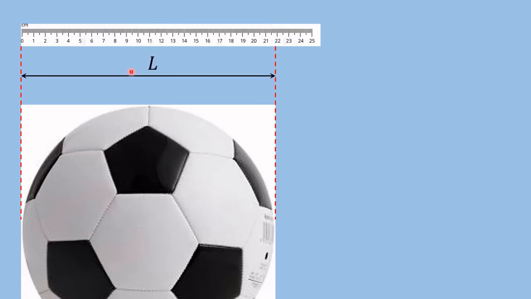I'm going to use the letter L to refer to the diameter of the ball here. And I think a reasonable statement would be to say that the true value, supposing there is some number that exists in the universe that most accurately describes the diameter of this ball, and you're trying to get at what that number is, most likely, in all likelihood, that whatever that true value is, it lies within half a centimeter of 22 centimeters.